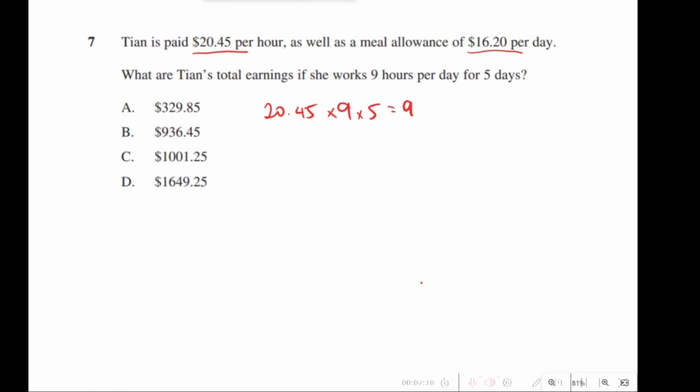So that gives us 920.25. Now, she's also got a meal allowance of $16.20. We times that by 5 for the 5 days. So that's 81. And so the total is just going to be the addition of these two. So that's 1001.25. And so that's answer option C.